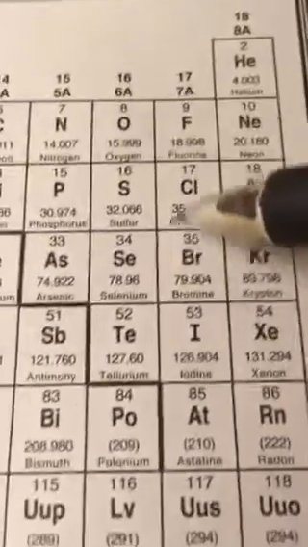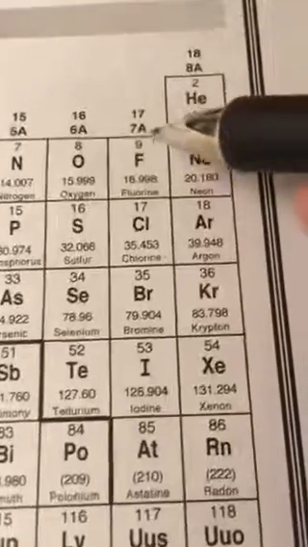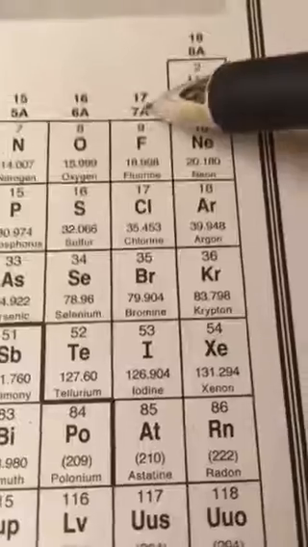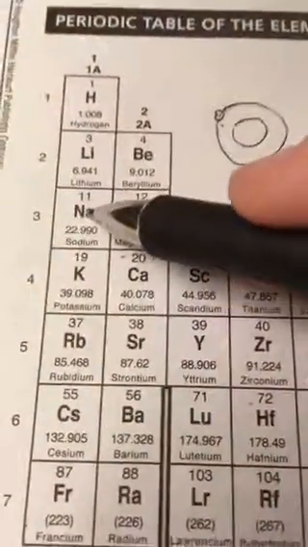That's correct. The halogens, which are primarily gases. And you can see any of these elements here have 7 valence electrons and will very easily combine with anything over here in group 1. So back to our friend sodium.